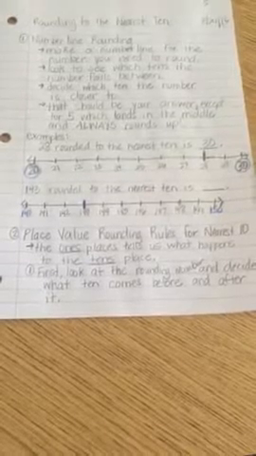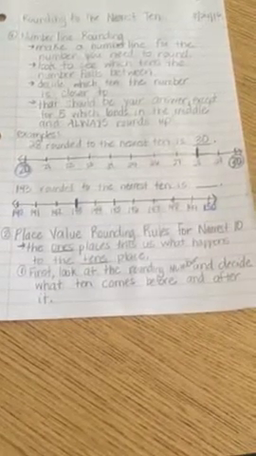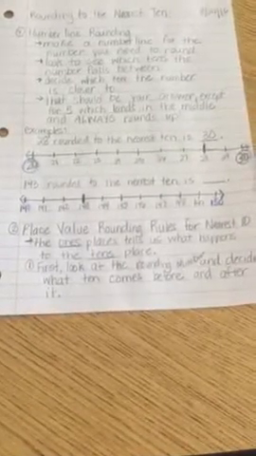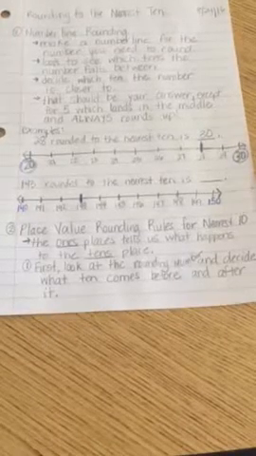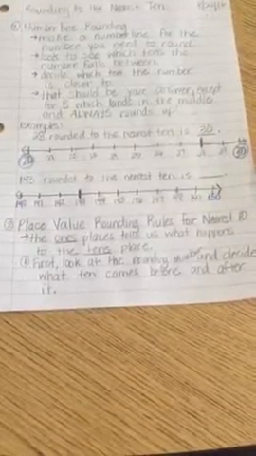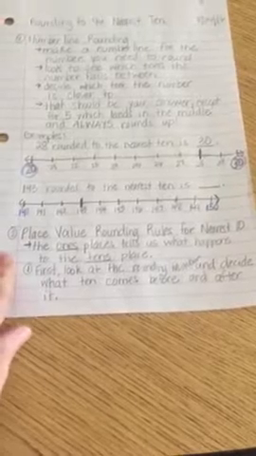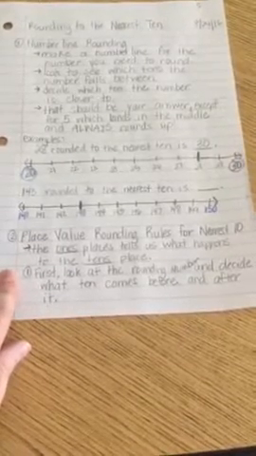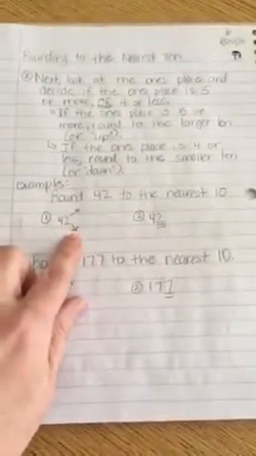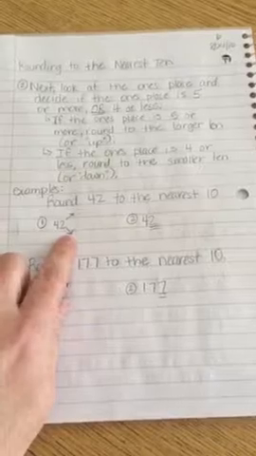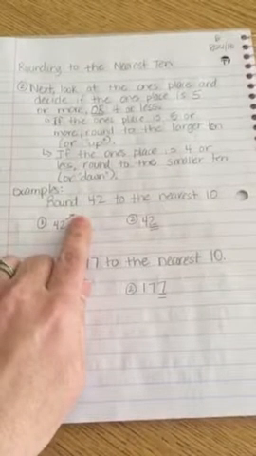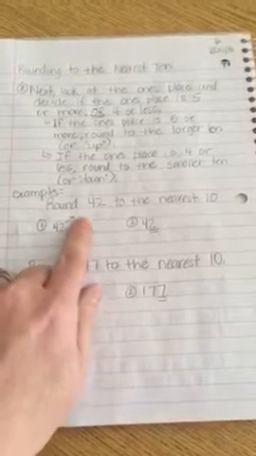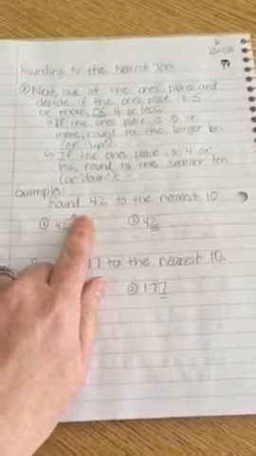Next, we got some rounding rules for place value rounding. A note to ourselves was that the ones place will tell us what happens to the tens place when we round using place value. The first thing that we need to do is look at the rounding number and decide what 10 comes before and what 10 comes after. So when we're doing that with a particular number, looking at 42, we would decide what 10 comes before, which would be 40, and what 10 comes after, which would be 50.